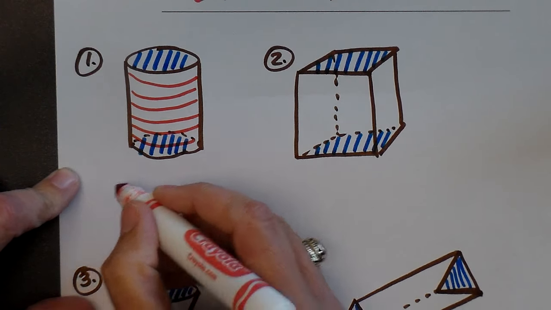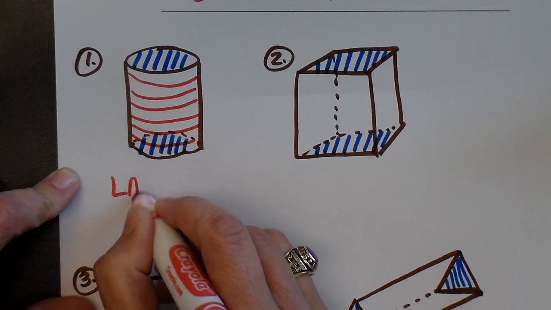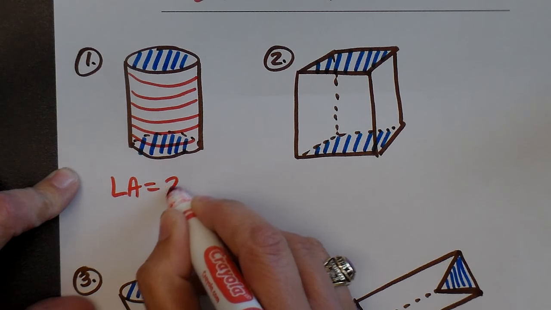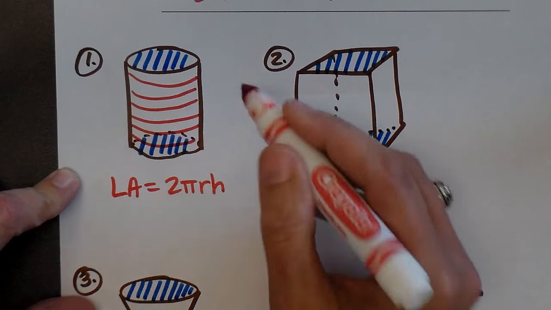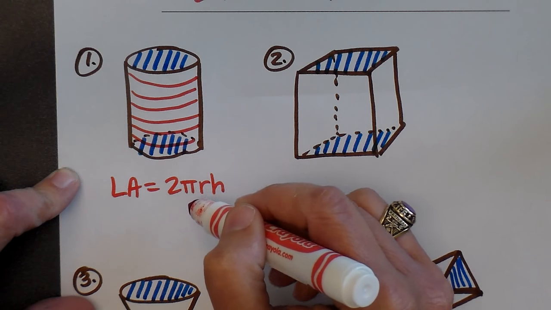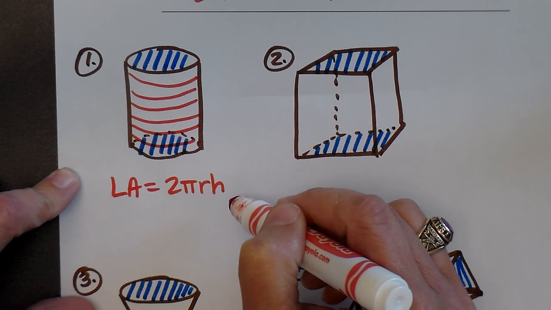So the lateral surface area of a cylinder is 2 pi r h. You do not have the 2 pi r squared because that's the bases. So it's just 2 pi r h.